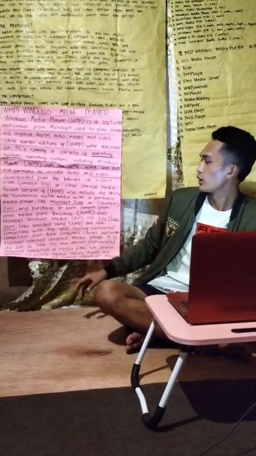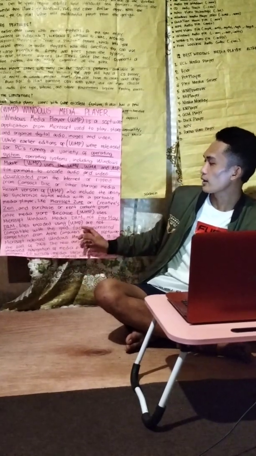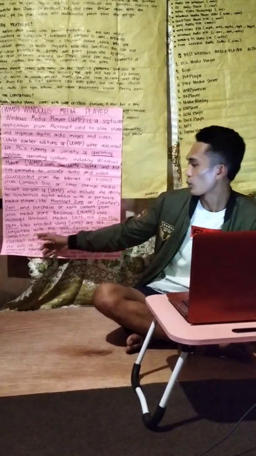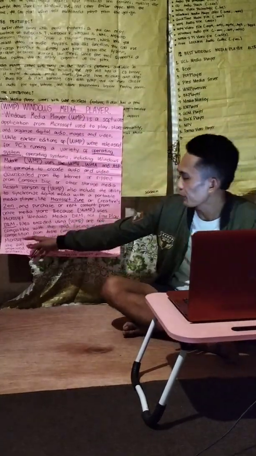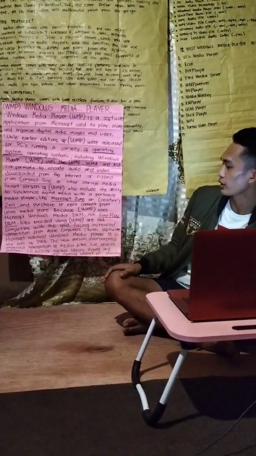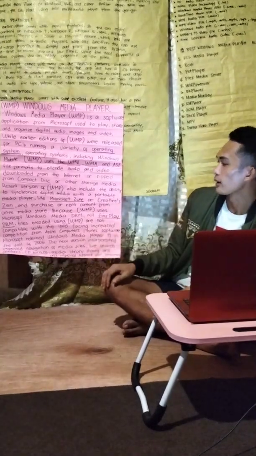Files encoded using Windows Media Player are not compatible with the iPod, facing increased competition from the Apple computers or iTunes software.